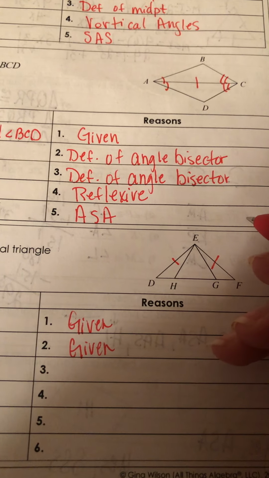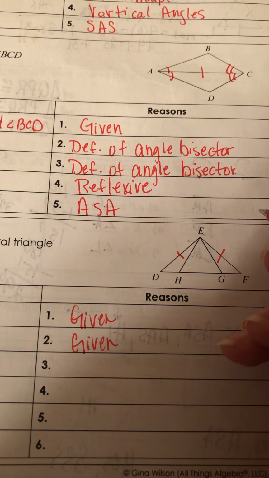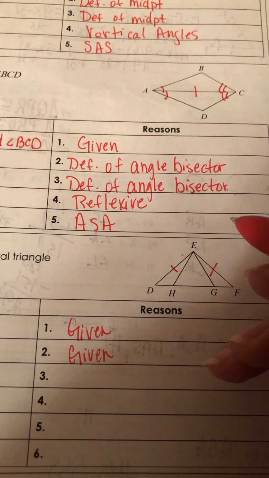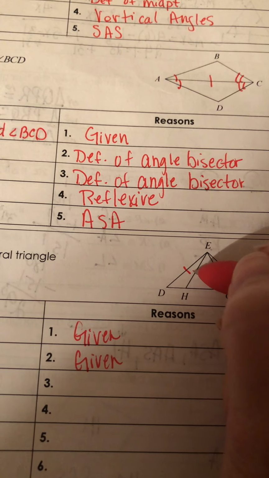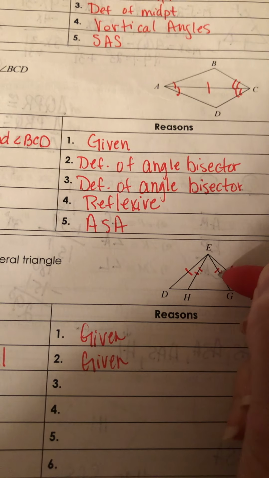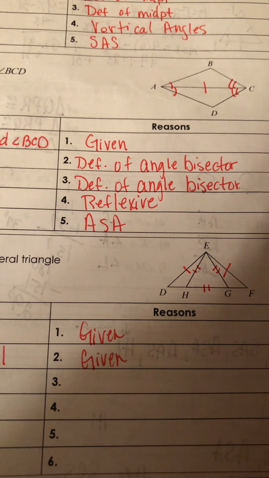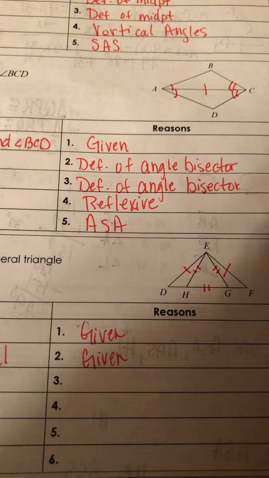And then it tells us that triangle HEG, which is in here in the middle, is equilateral. So I'm going to put 2 tick marks here. 1, 2, 3. Okay.